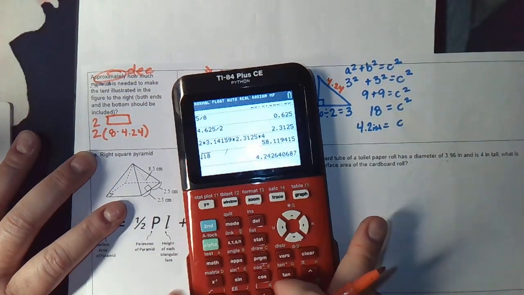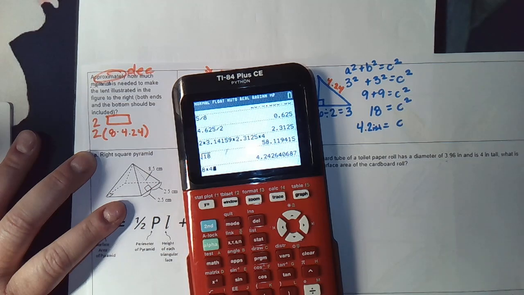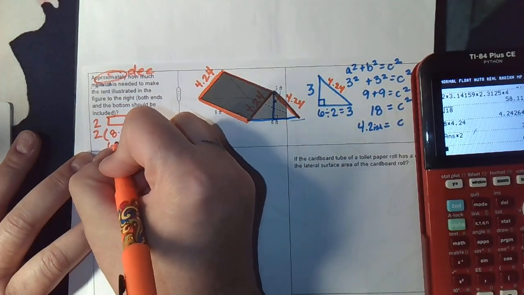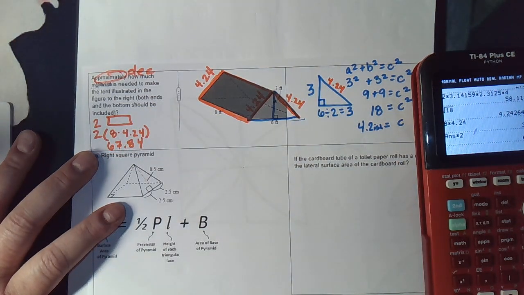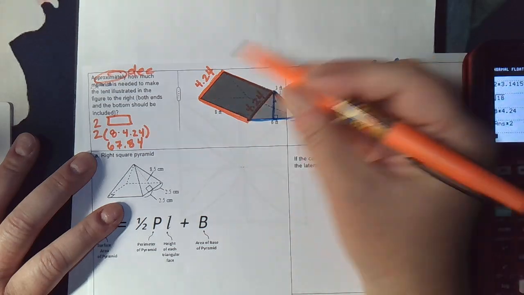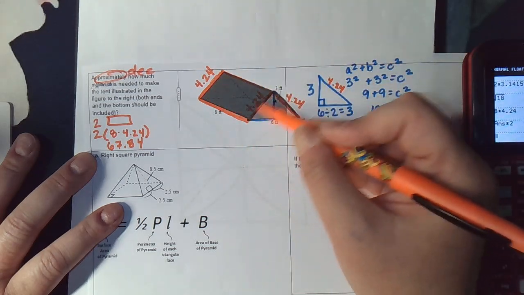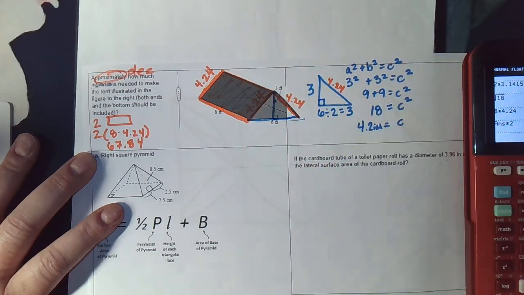Okay, let's see what that gives us. 8 times 4.24 times 2 is 67.84. So that's this orange rectangle on the side, the left and the right.